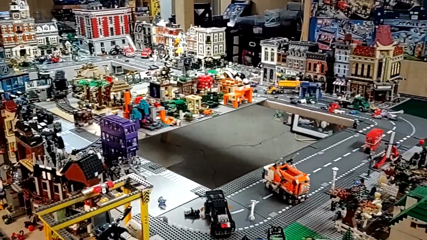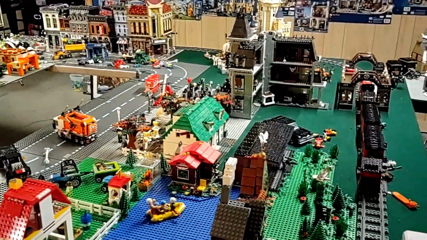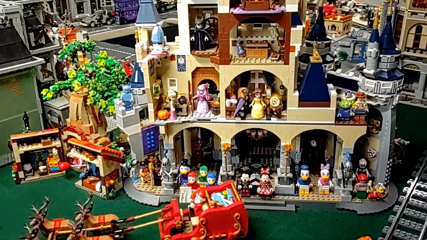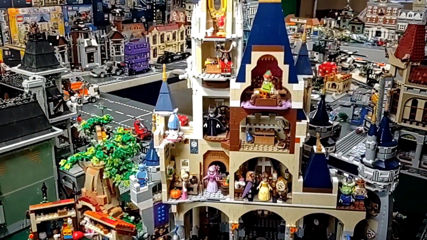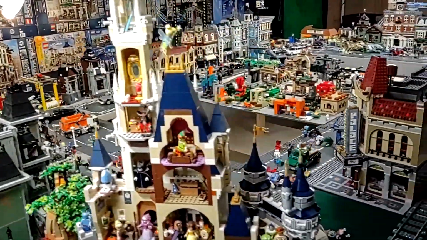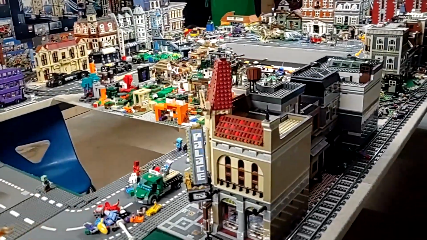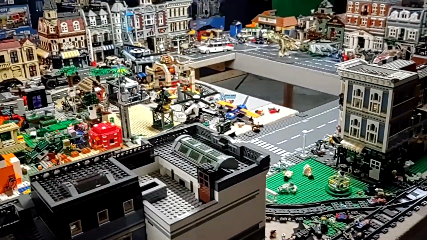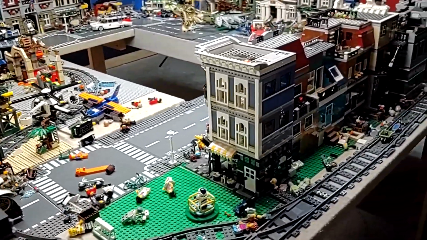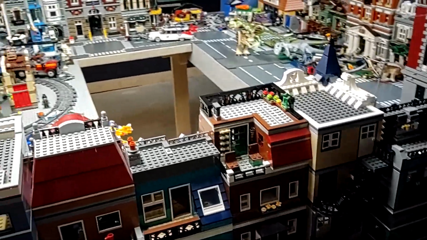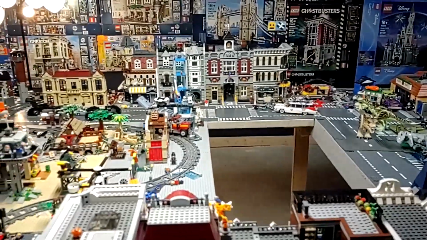so jam-packed. It's a very bustling area, and here's our Crystal Lake section, and here's the Disney Castle over on the other side. We have a horror section. We have a prison, and I mean, we just movie theater. There's so much going on in our city, and with all the city sets and modular buildings that Lego comes out with, I mean, we could just keep going and going and going like a lot of people do, and just have a huge city.